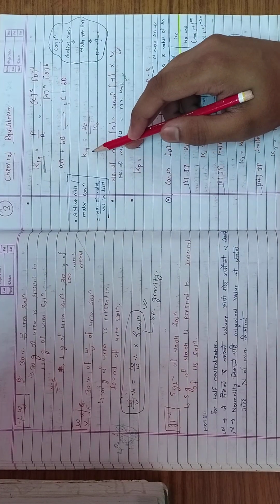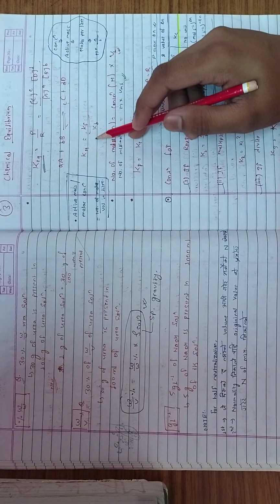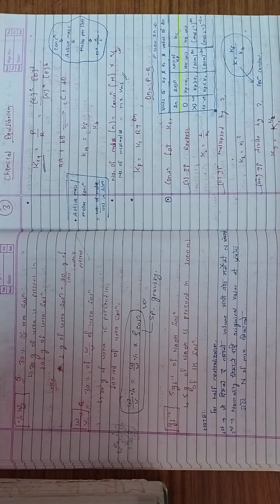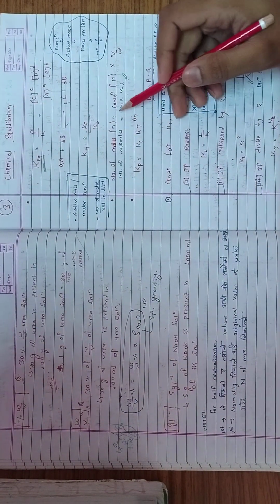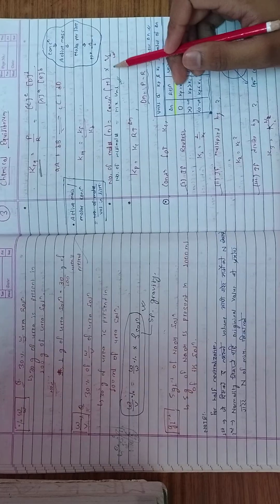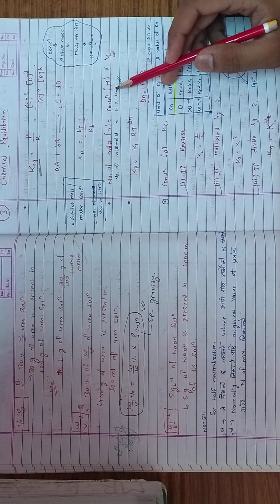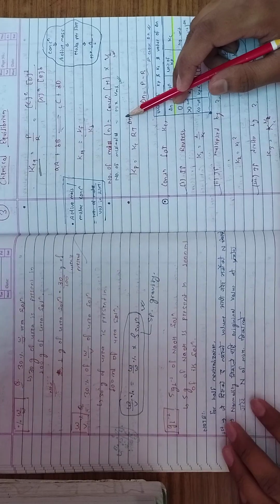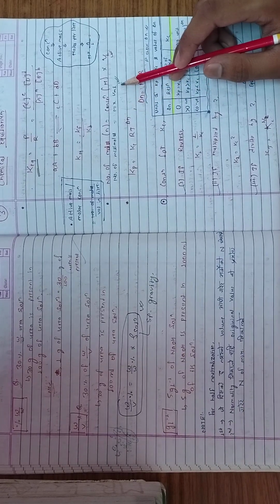Then the equilibrium constant is equal to the forward constant by the backward constant. Now, the number of moles n is equal to molarity times volume in liters, and the number of millimoles is equal to molarity times volume in ml.